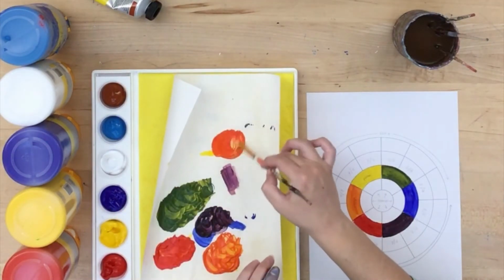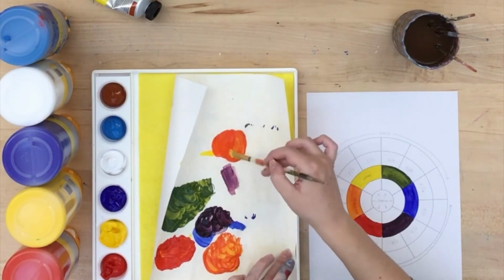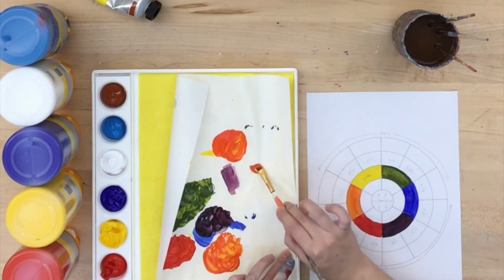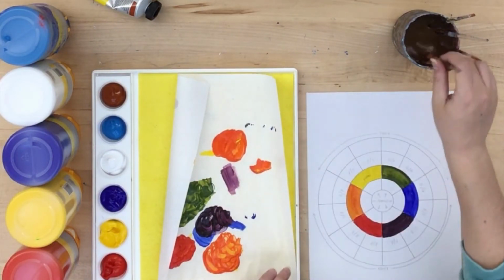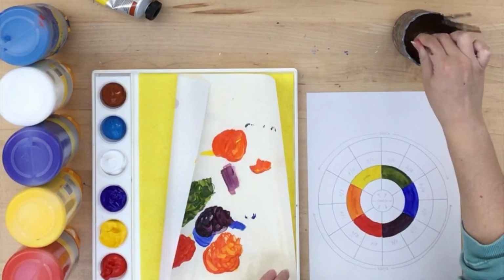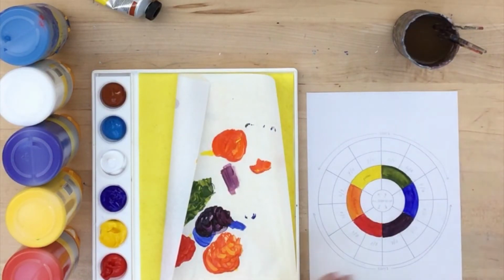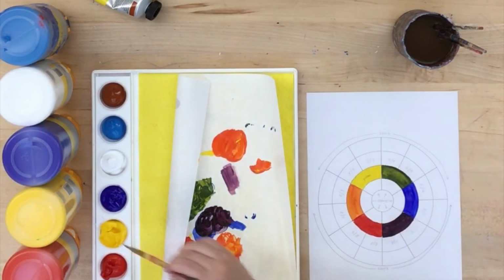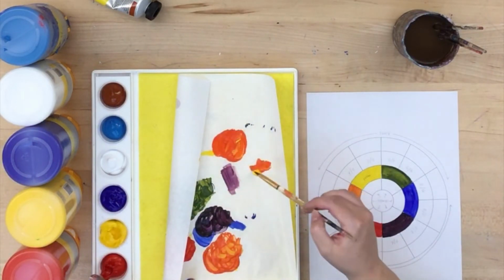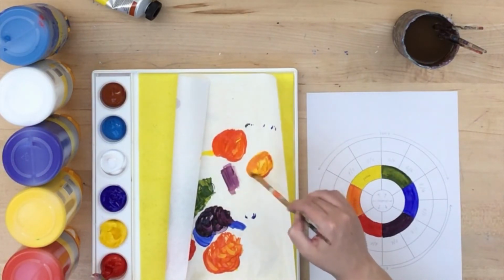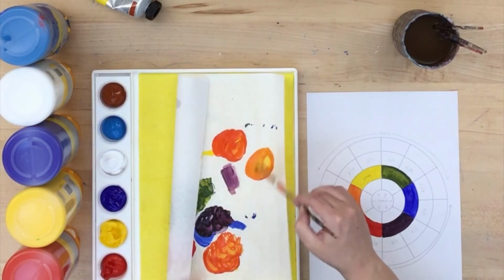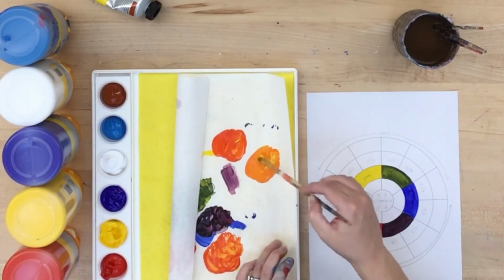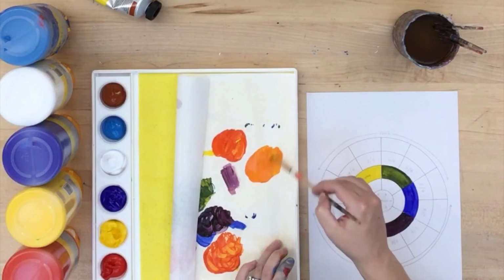You, once again, can see how dominant the red is. So I'm just going to take some of this and add more yellow to it. Okay, so now I've achieved something that's not orange and it's not yellow.